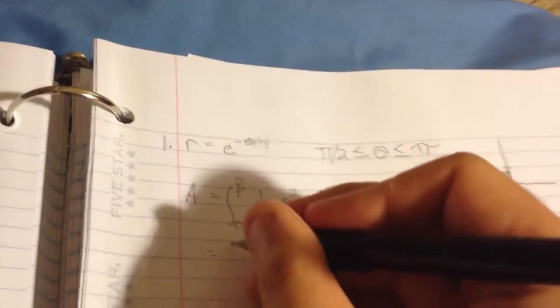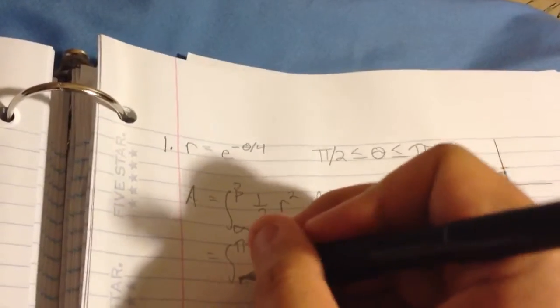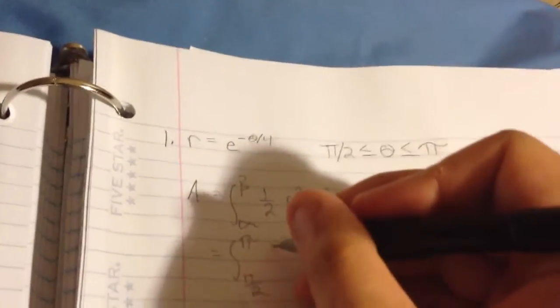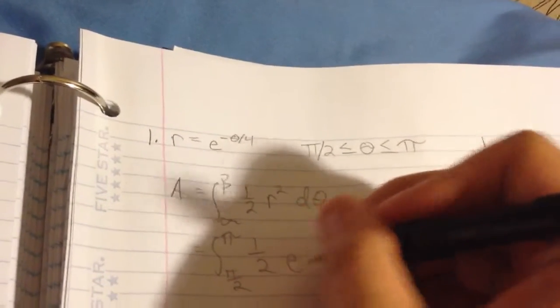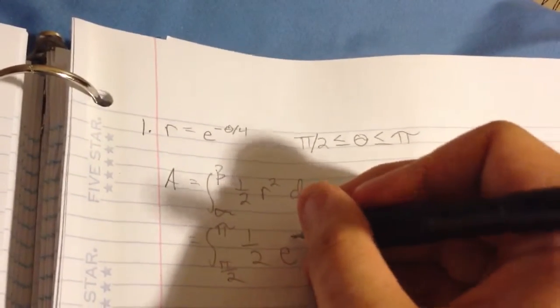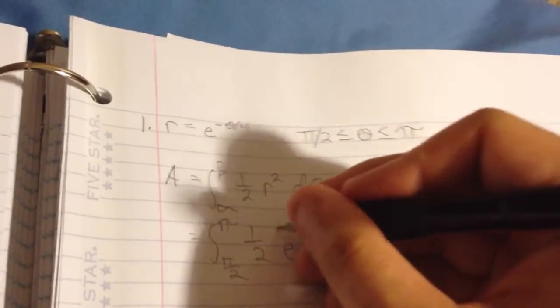So now we can just start plugging in right away. Beta is pi, alpha is pi over 2, 1/2 e to the negative theta divided by 4, and all of that is squared.